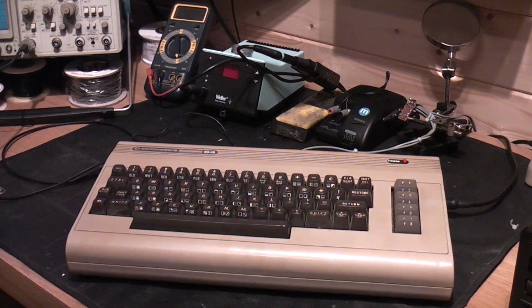It can either be the PLA or one of the logic gates to the RAM that's causing the problem. We'll have a little scope and a grope and see if we can find out exactly what's going on.